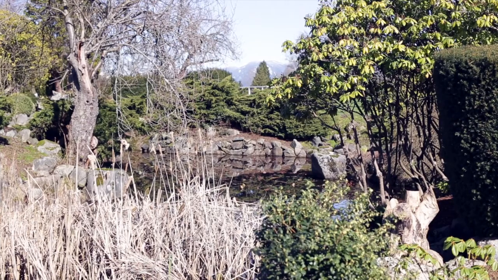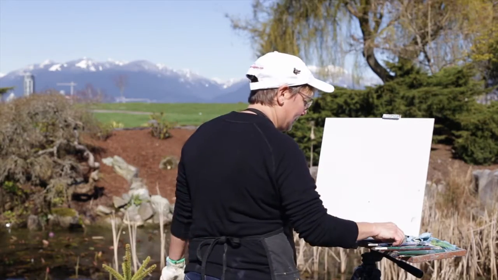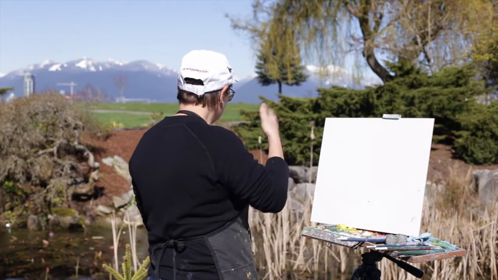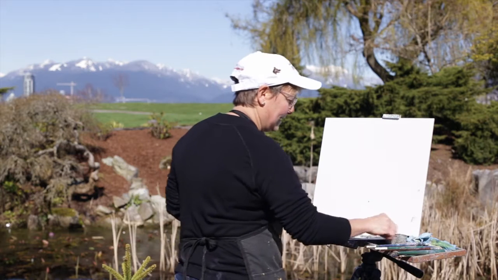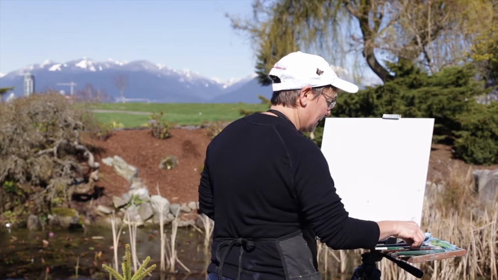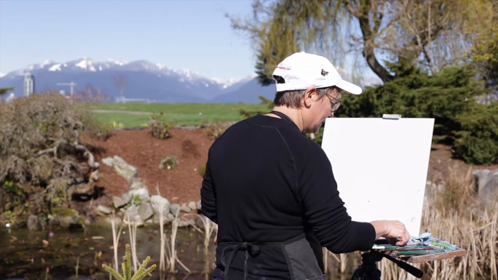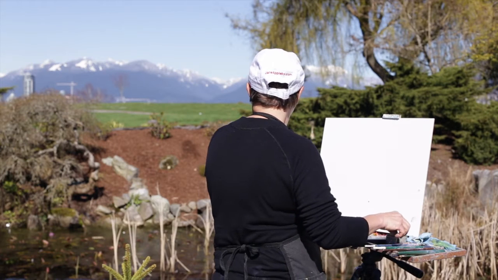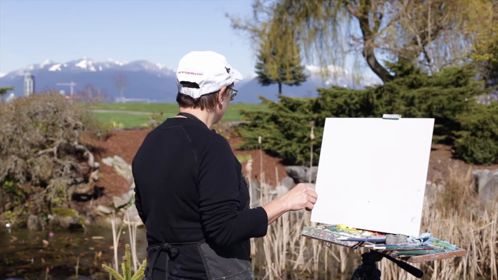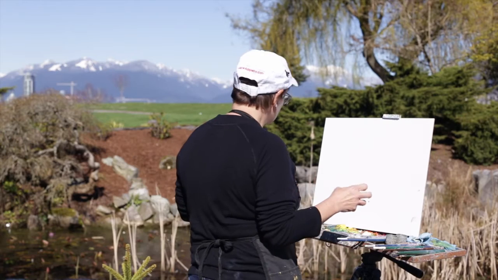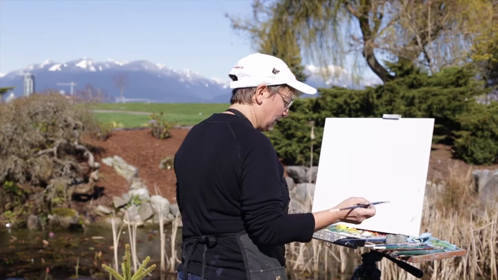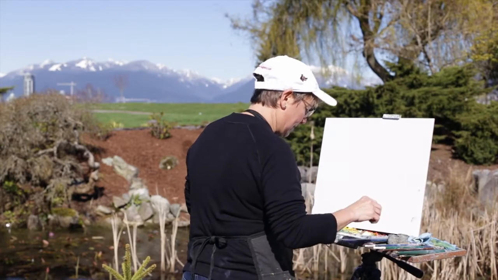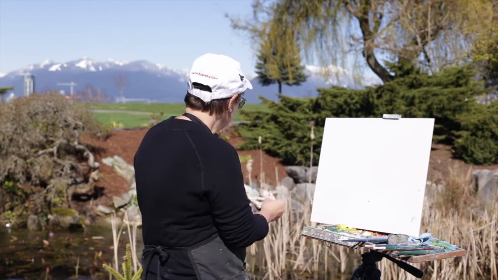So what do you start with in any painting? Basic structures and perhaps rhythms that I see. I see the circular rhythms of the lily pads, and I also see the vertical rhythms of the dried grasses. And then there's some interesting, really strong tones of orange and red. So I might start with that as a background.